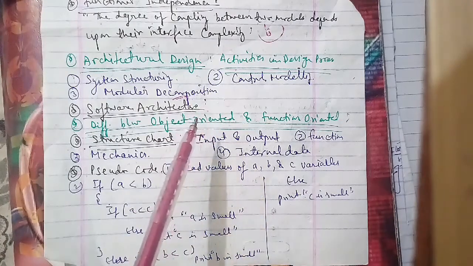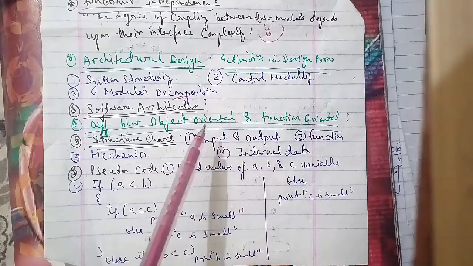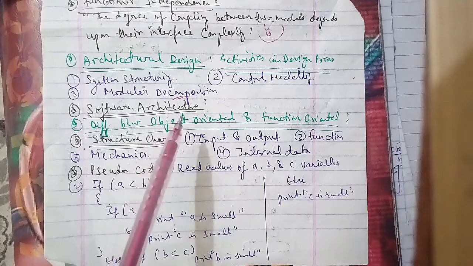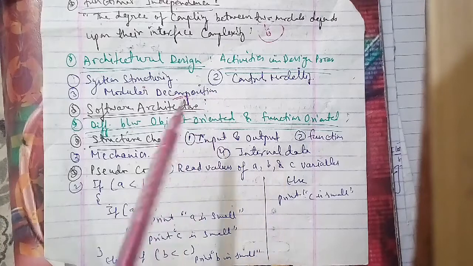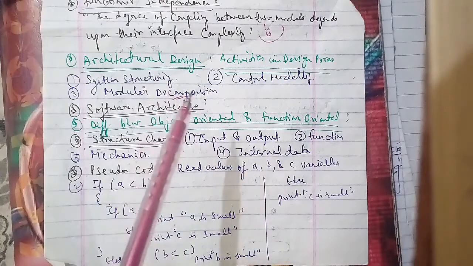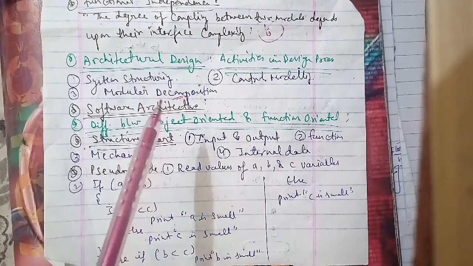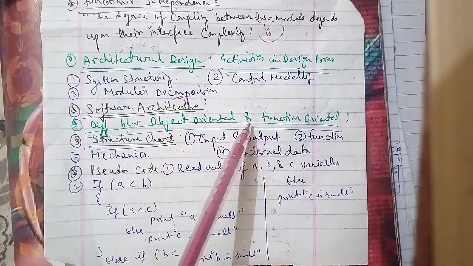Another class is ticket, with attributes ticket ID, source, destination, date and fare amount. The operation is compute fare. In function oriented design, for a railway reservation system, the major functions will be get personal details, reserve, cancel and compute fare.